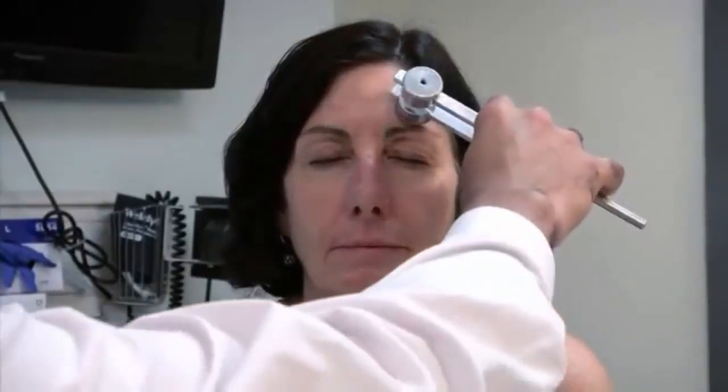Equal. Test cold sensation using the metal tuning fork. Equal.